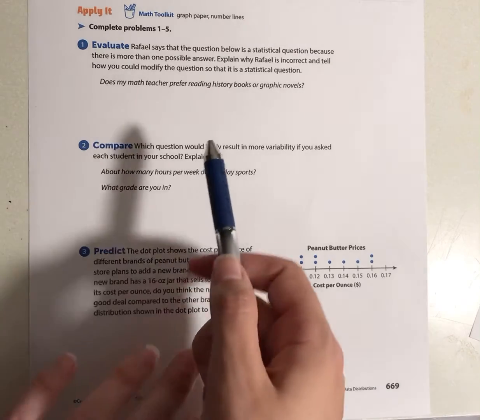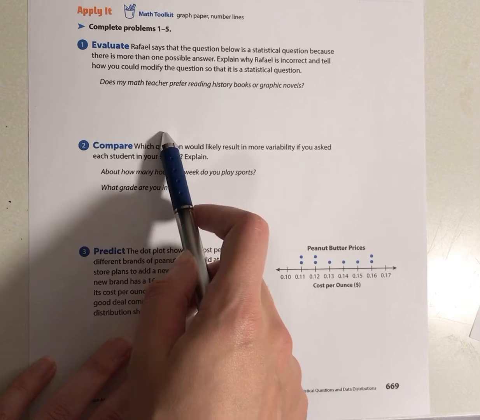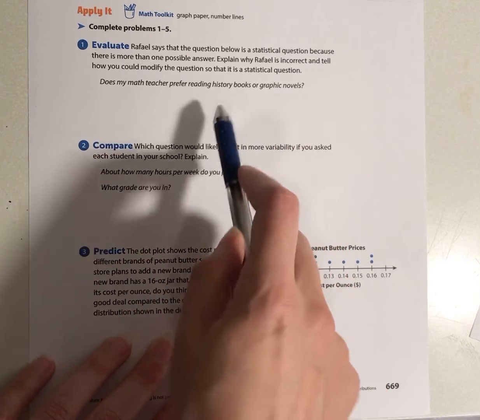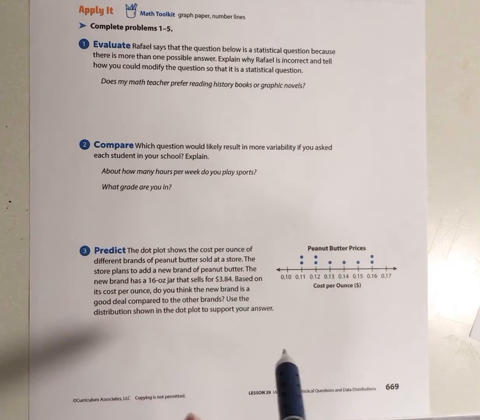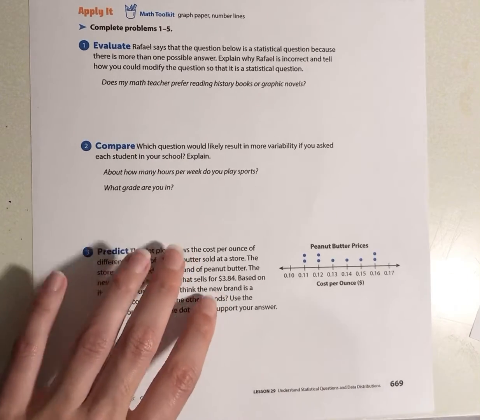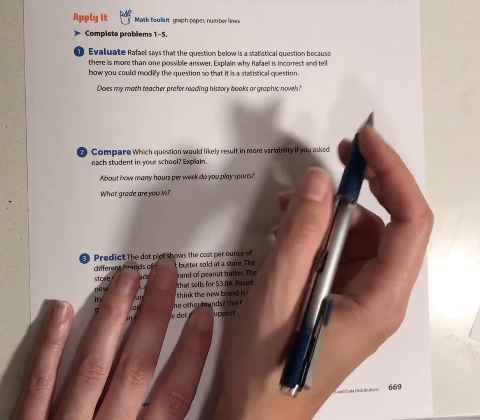And you could have a dot plot showing, not a dot plot, excuse me, you can't do both of those. You could have a frequency table, and you could put history books and graphic novels, and you could put tick marks in between them to see which one is the most. So I would maybe change it so that you write it like that. You can write it however you'd like in your own words, but I do want to write it down so you can see it.